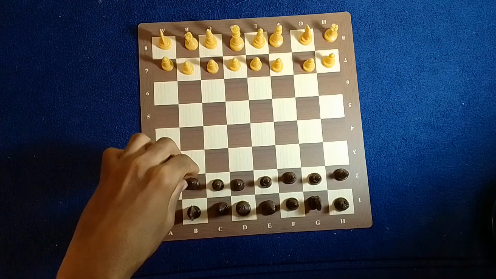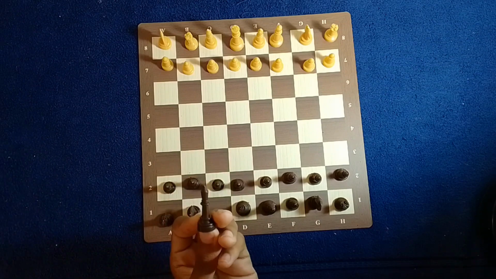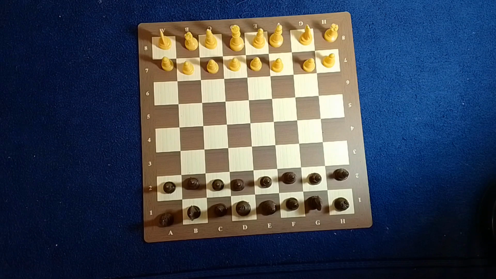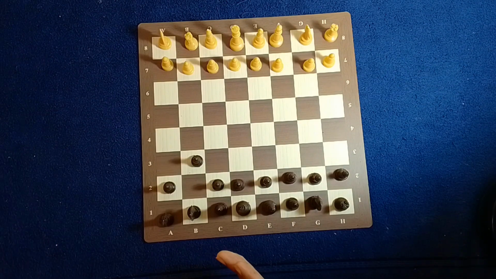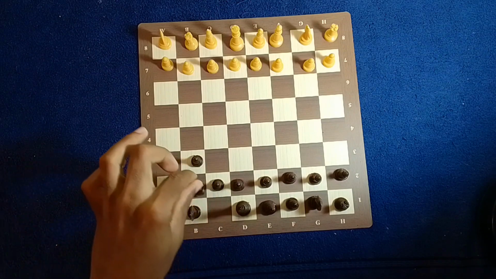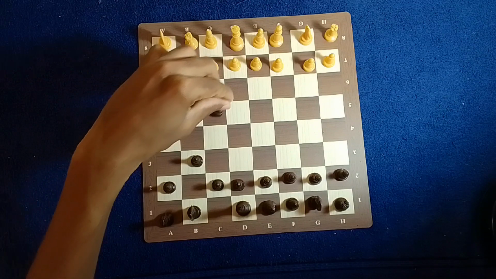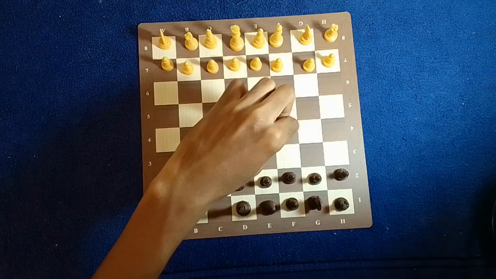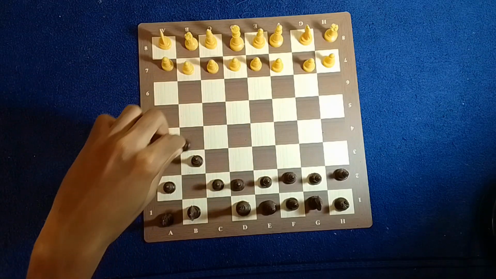So then let's go to this one, which is the bishop. Bishop only moves diagonally. If it's on a black block, it moves like this. You see? It moves diagonally.